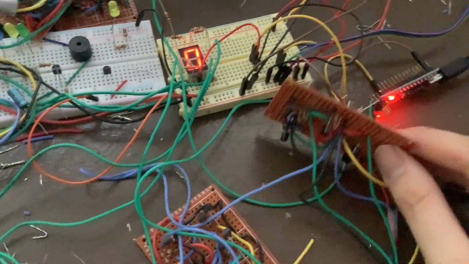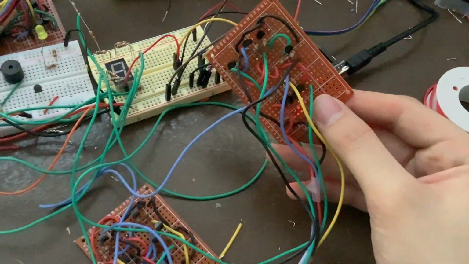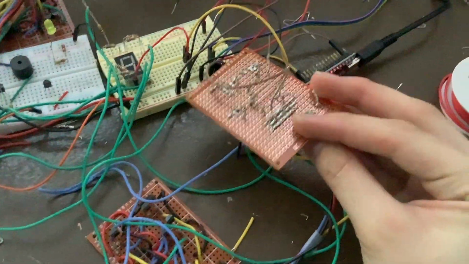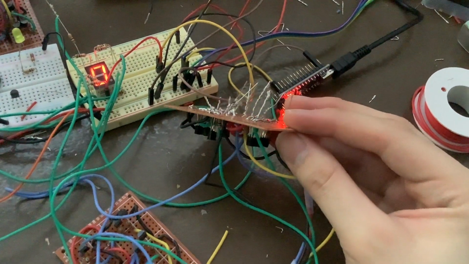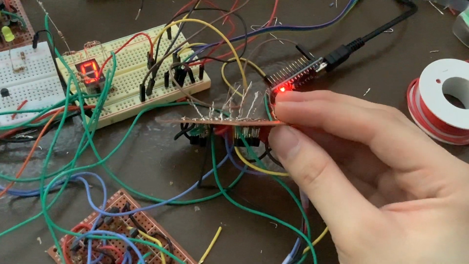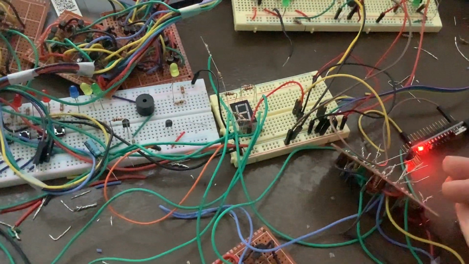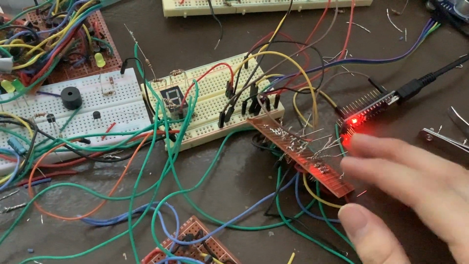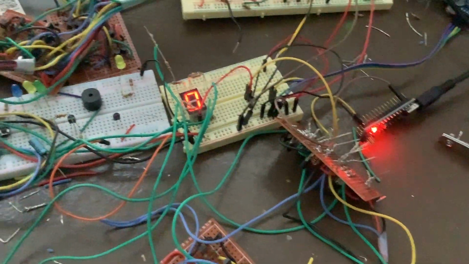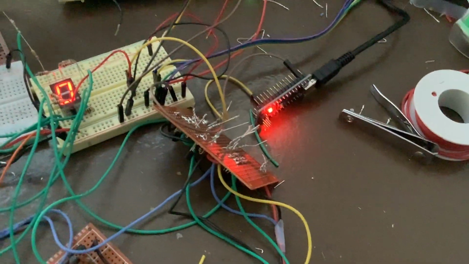decimal inputs. And also in this last board, you can see that I kind of ran out of solder. So I just kind of twisted the wires together. When I get more solder, I can fix it. Though I went through an entire roll of solder to make this. And it decided to turn off. Okay. Yeah, I think something's shorting out on that one.